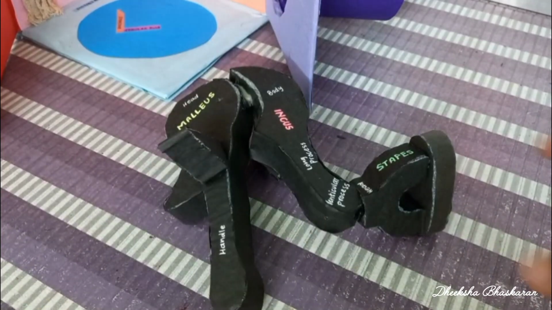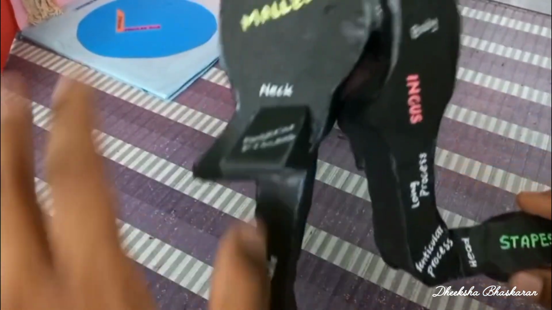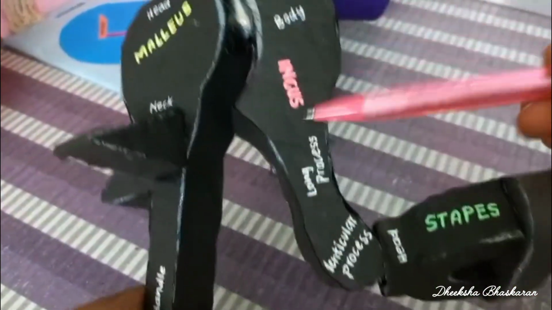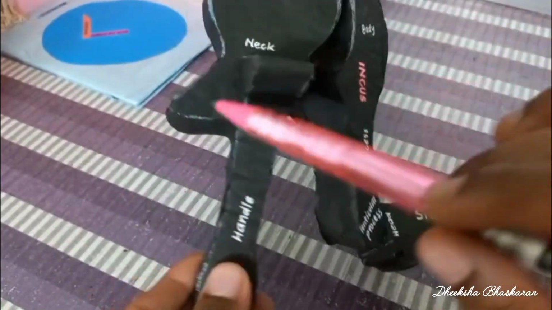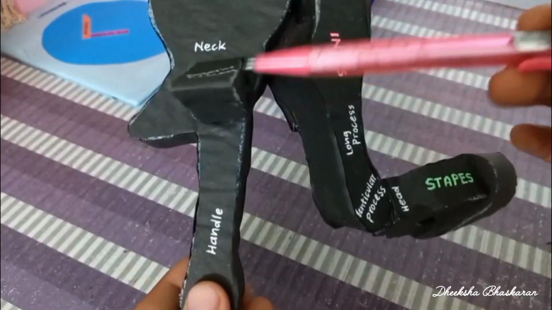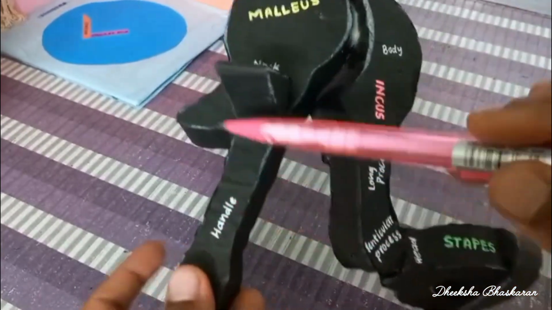With regard to contents of the middle ear cavity, we have the three ossicles: the malleus, the incus, and the stapes. The malleus has a few parts. This is the head of the malleus, the neck of the malleus, the lateral process of the malleus, the anterior process of the malleus, and this is the handle of the malleus.